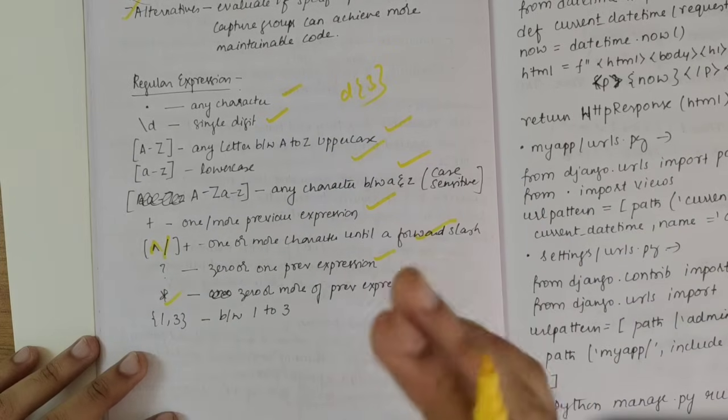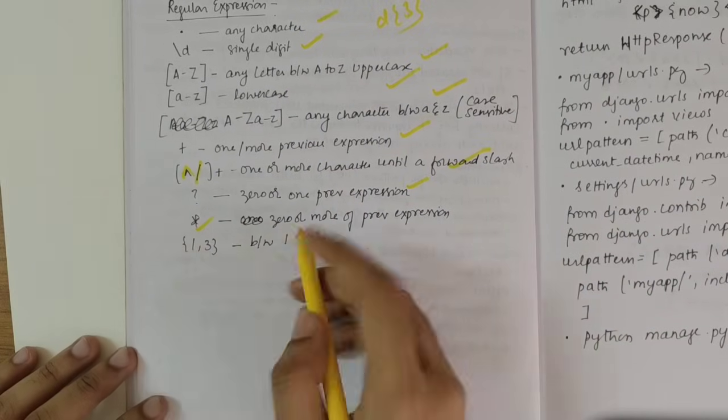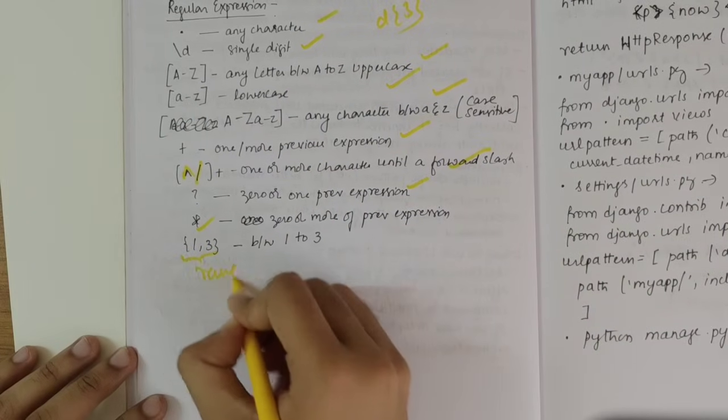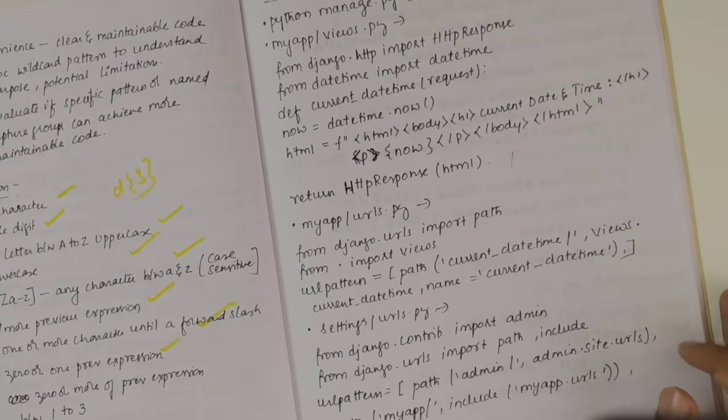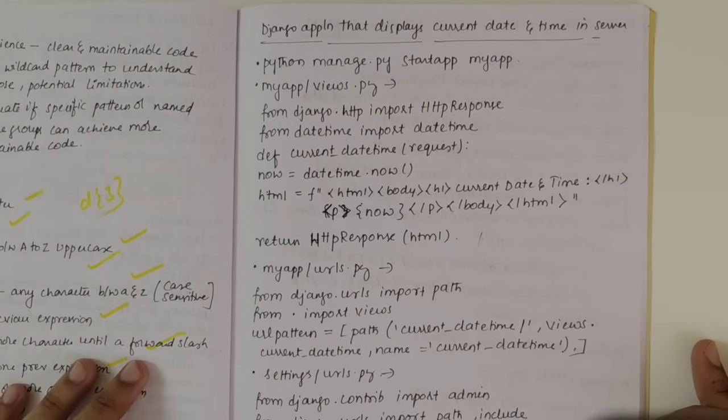If you have star, it is 0 or more of the previous expressions. Then this hyphen depicts the range, between 1 to 3. Next, we have the program, that is a Django application that displays the current date and time on the server.